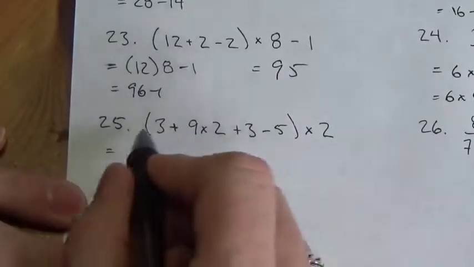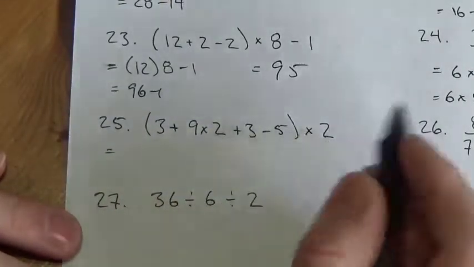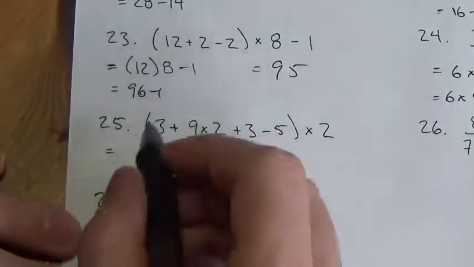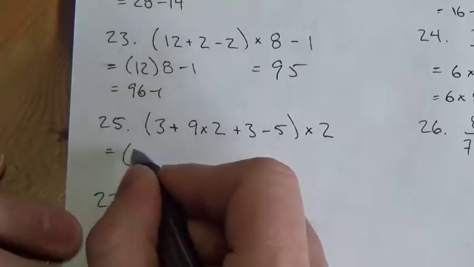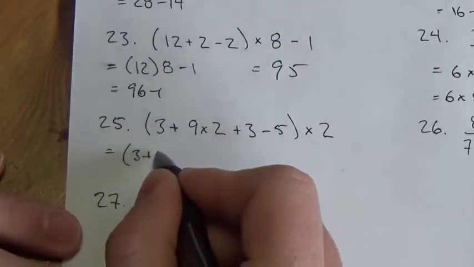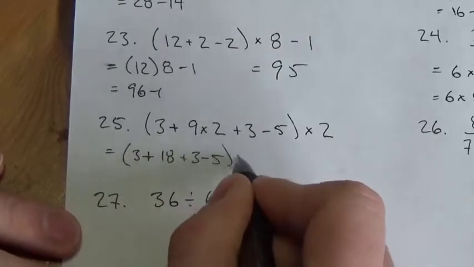Okay, I've got this set of parentheses here with a multiplication. Again, I could distribute that 2 through, but I don't want to right now. I want to simplify what's inside here. And I'm going to do that by doing this multiplication first. So 3 plus 18 plus 3 minus 5 times 2.